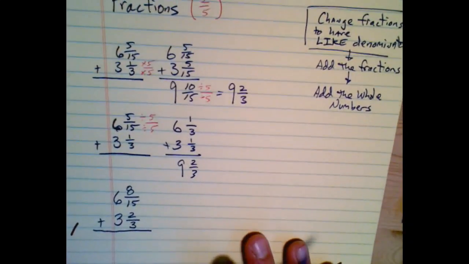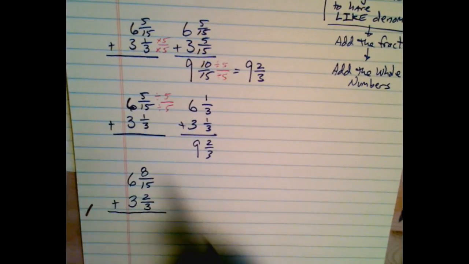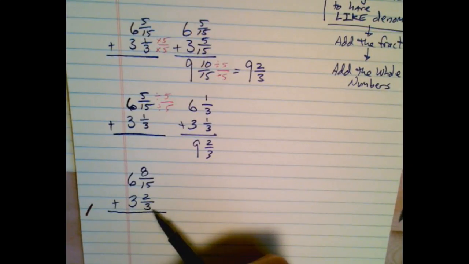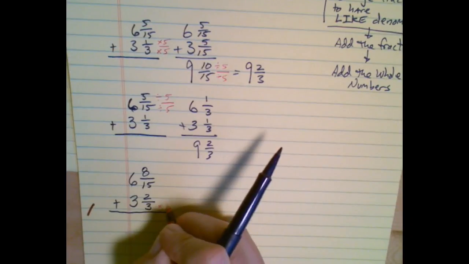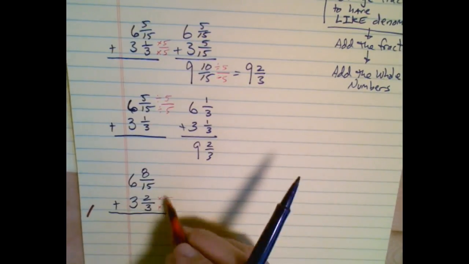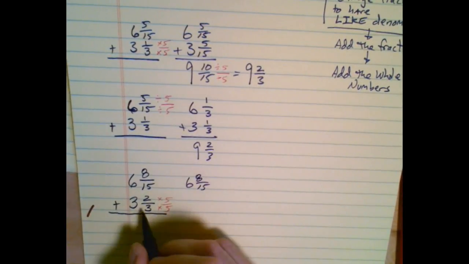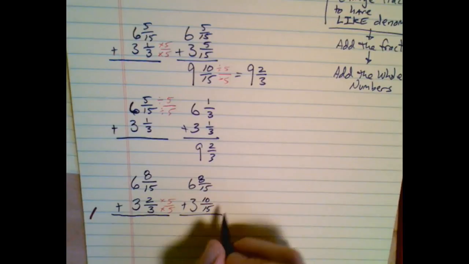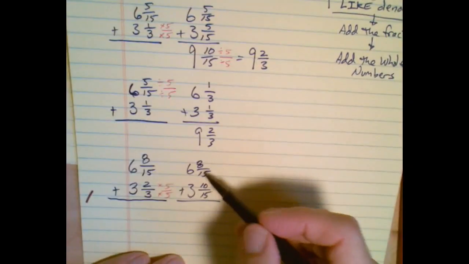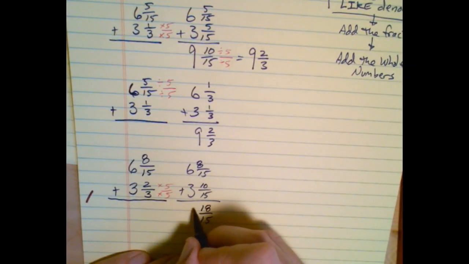Well, that was nice. But there's one other situation I want to go over so you see it. Let's work this through and see if we notice what's different about this situation, because something is going to come up. So I'm going to change the bottom number here to 15, since I know I can do that. I'll multiply this by 5, and I'll multiply this by 5, top and bottom. And now I have 6 8/15 plus 3 10/15. So if I add the fractions this time, 8/15 and 10/15 is 18/15. 6 plus 3 is 9.